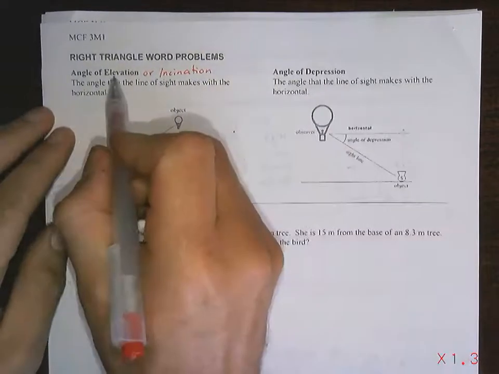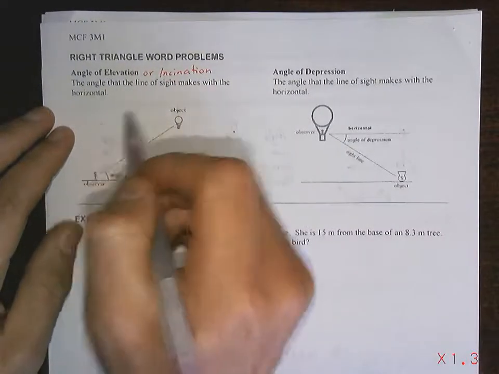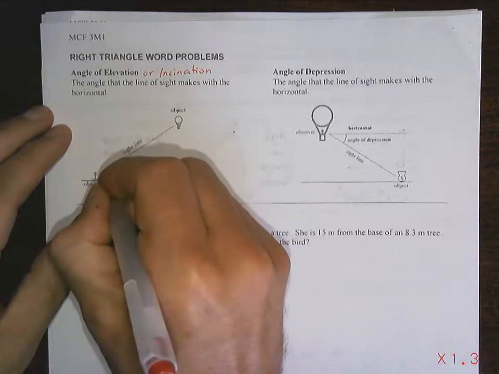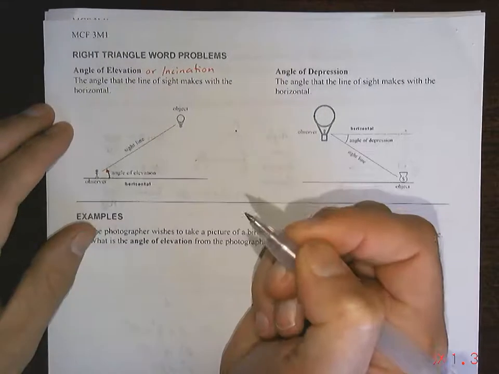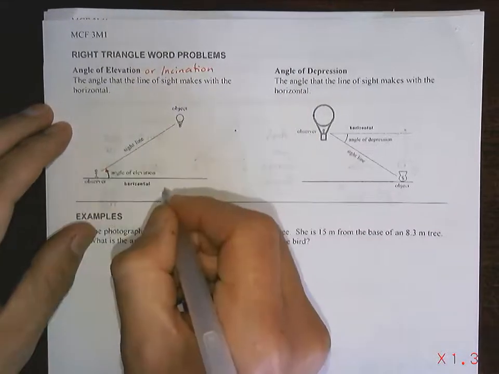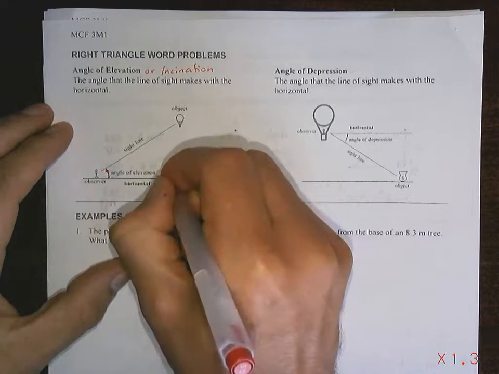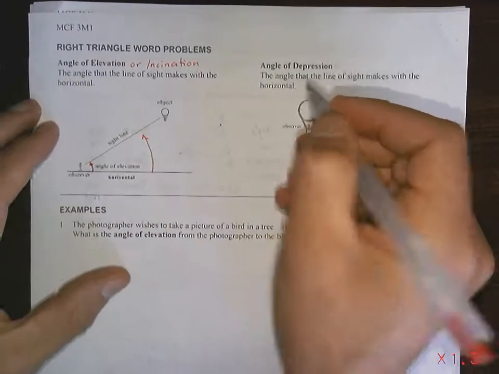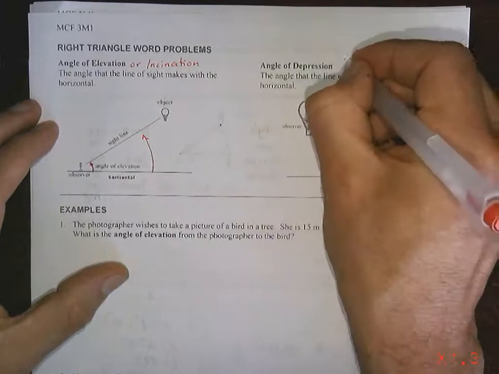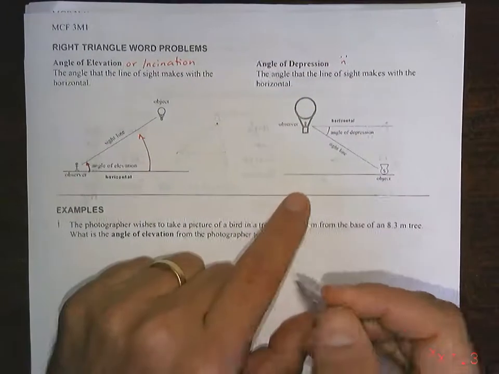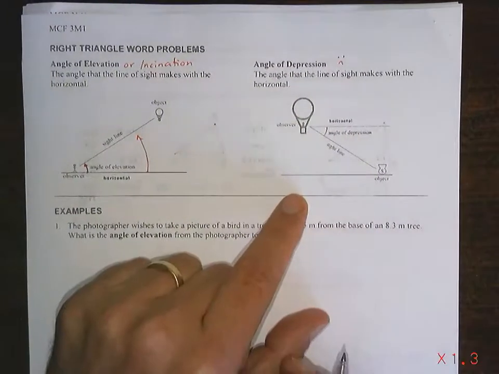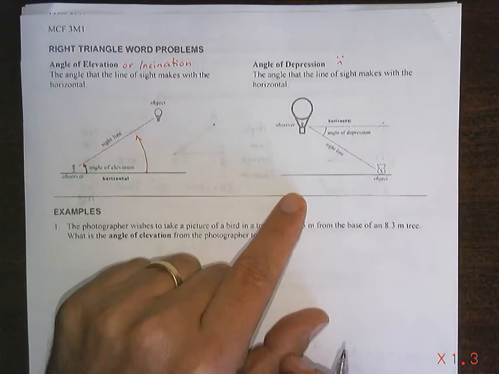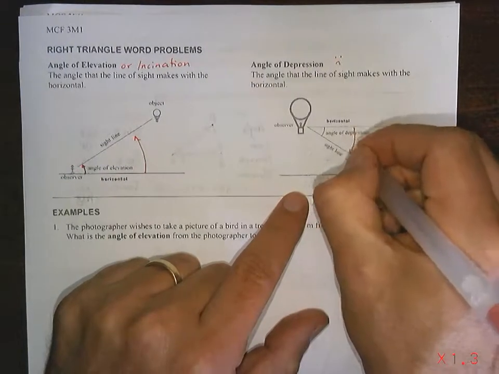An angle of elevation, elevate, to go up, means that it's the angle up from a horizontal. Up from a horizontal. Can I say that one more time? Elevation, up from a horizontal. Angle of depression. No, it's not a sad angle. Ooh, it is the angle that goes down from a horizontal. Depression, down from a horizontal.